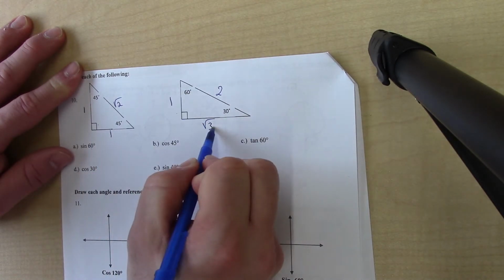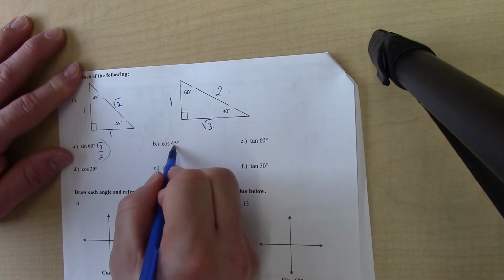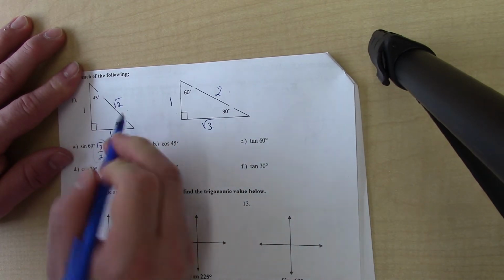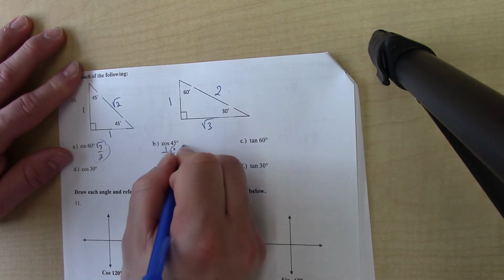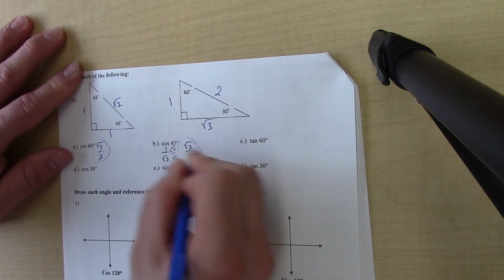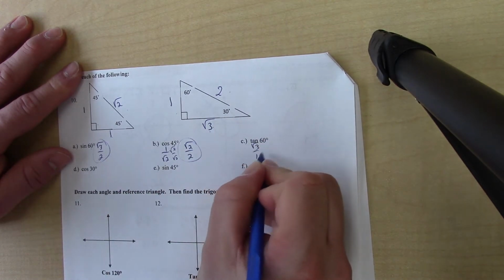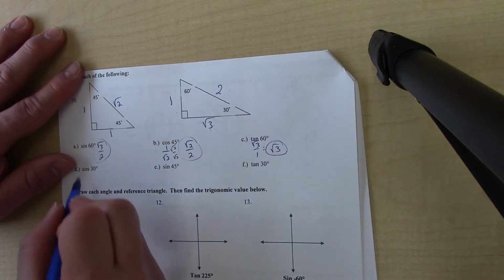So from here, opposite over hypotenuse, square root of 3 over 2. Cosine of 45, from 45 I go adjacent over hypotenuse. 1 over the square root of 2 is not the answer. I can't have that. So I get square root of 2 over 2. Tangent of 60, so opposite over adjacent. Square root of 3 over 1. I do want you to reduce that. A lot of you did not on the quiz and lost points.